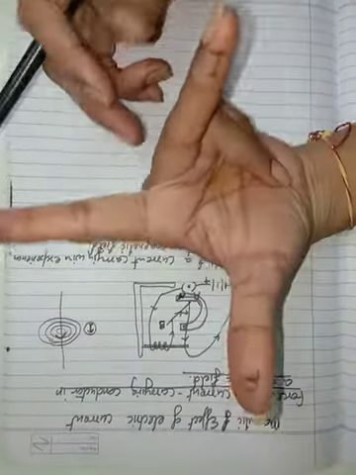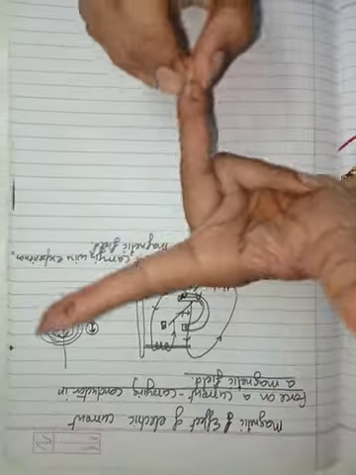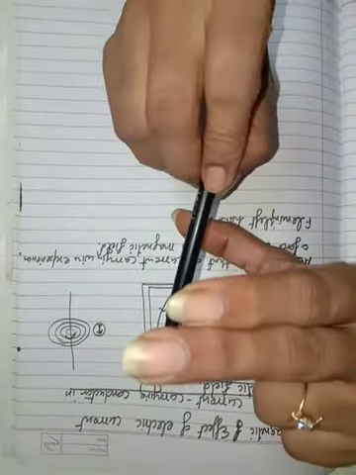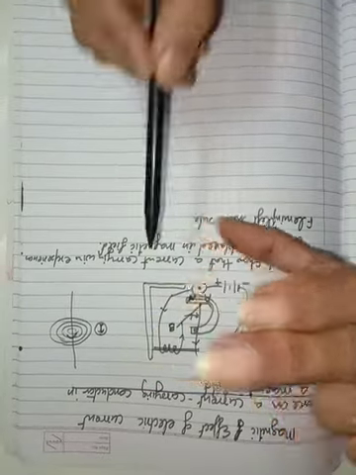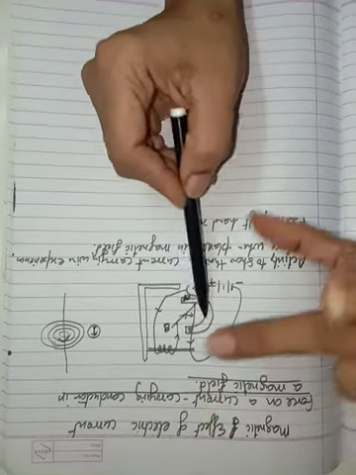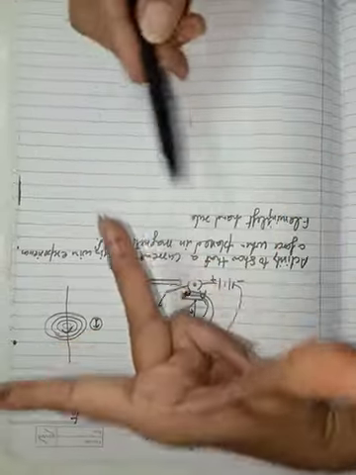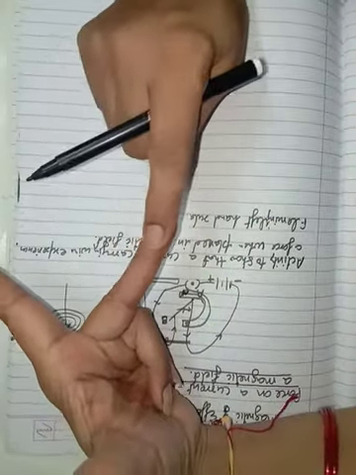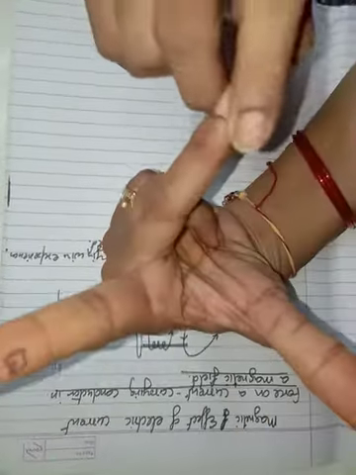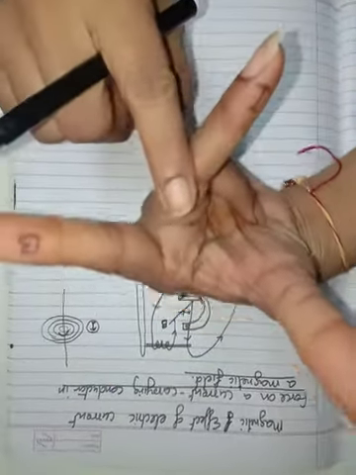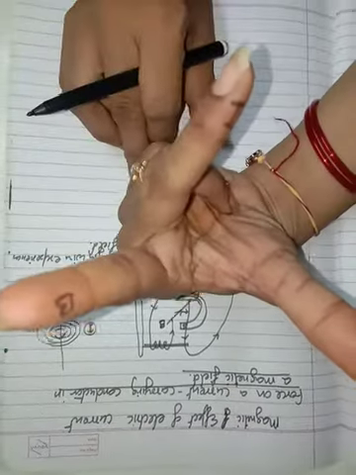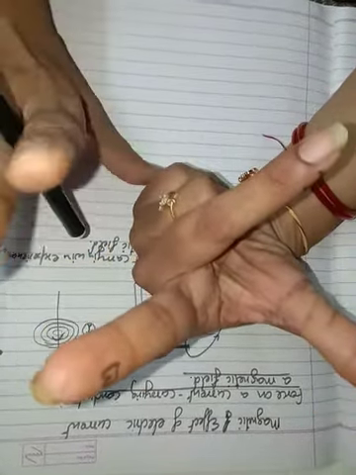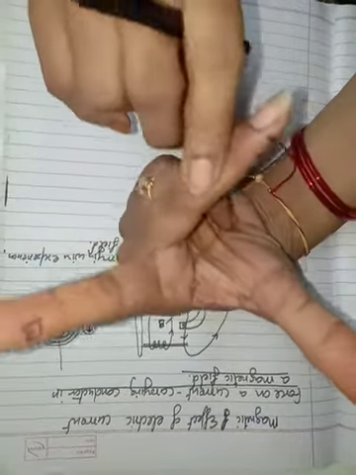North to south means, if this is the direction of current, then you know how I placed it, I placed it like this, so it is downward. I can't make a 3D figure, so you have to understand by this figure only. This is your hand and this is the direction of current. And this is the direction of magnetic field. There is much less space here.